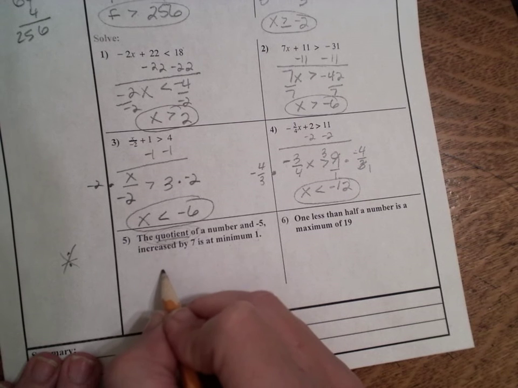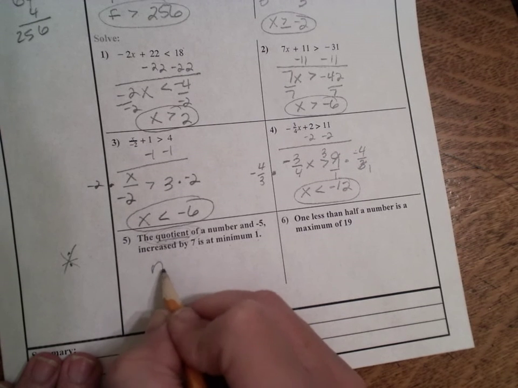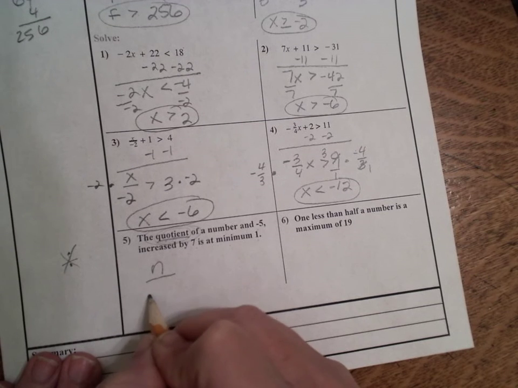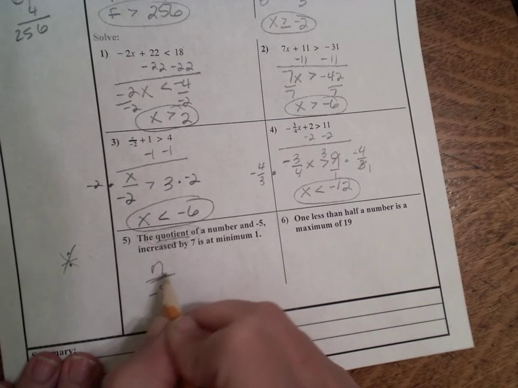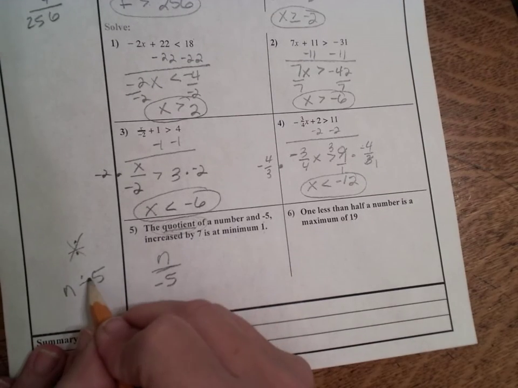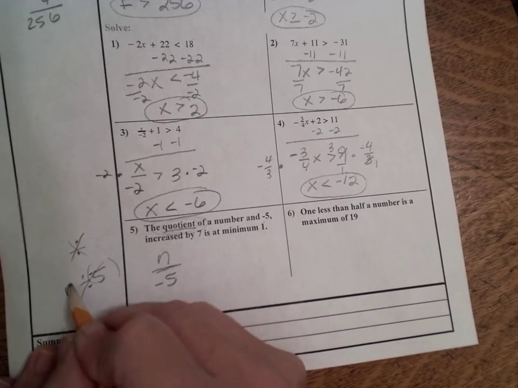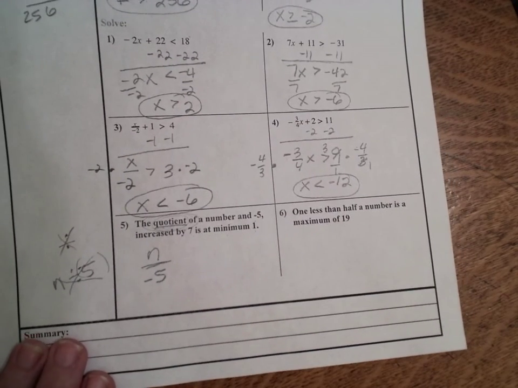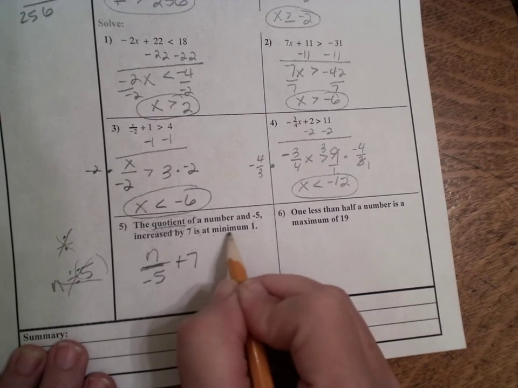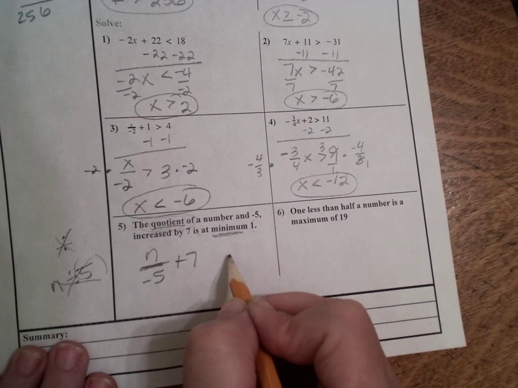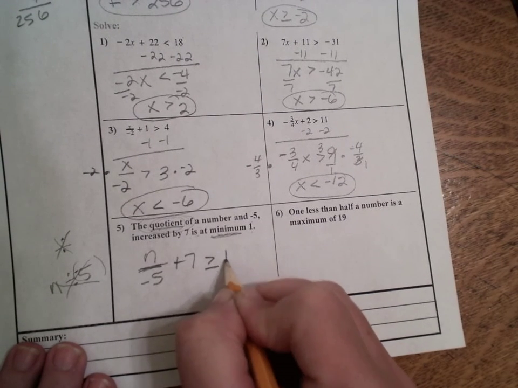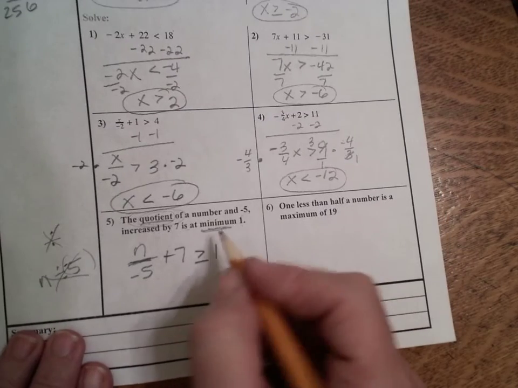So the quotient of a number, I usually like n or x is fine, but when it says a number, a lot of times I use n. The quotient of a number and -5. So write it with a fraction bar. Please do not do this. Okay, so that's a little harder to do. So I would use a fraction bar. Increased by 7 is at minimum 1. So at minimum, that means that has to be greater than or equal to 1. Okay, then you're going to solve.